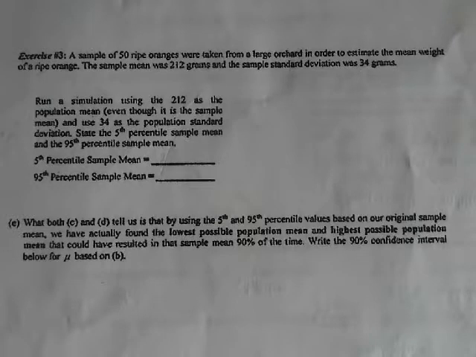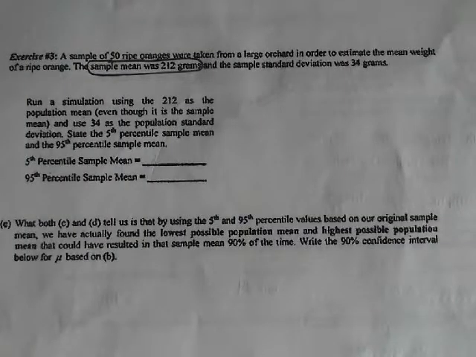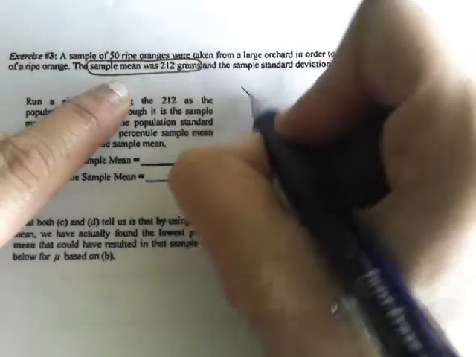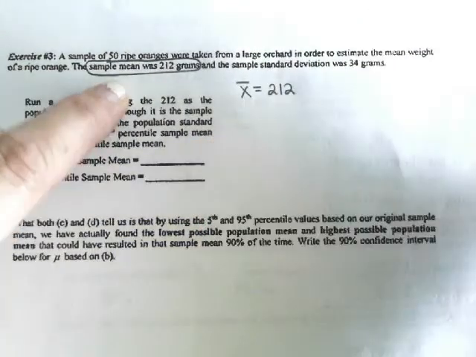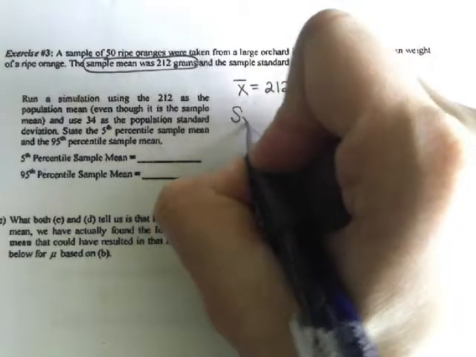A sample of 50 ripe oranges were taken from a large orchard in order to estimate the mean weight of a ripe orange. The sample mean was 212 grams. In other words, of the 50 oranges that we chose as our sample, the average weight was 212. So sample mean would be X bar. And the standard deviation of our 50 oranges was 34 grams.